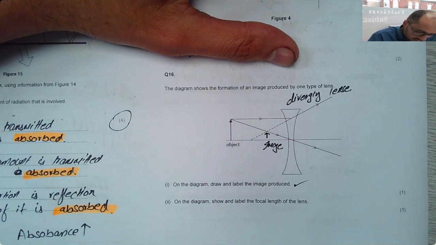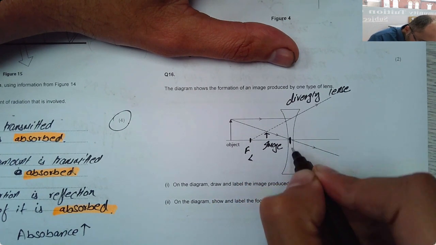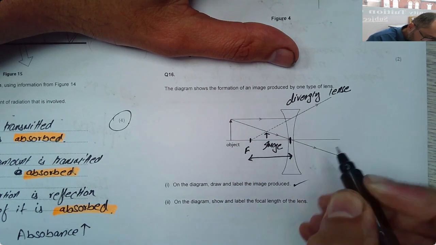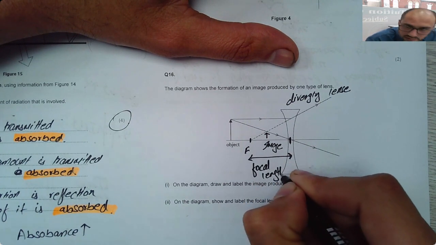Part done. Then it says on the diagram, show and label the focal length of the lens. So this is where my focal point is. This is my center of lens. The distance between them two will be my focal length. Okay.